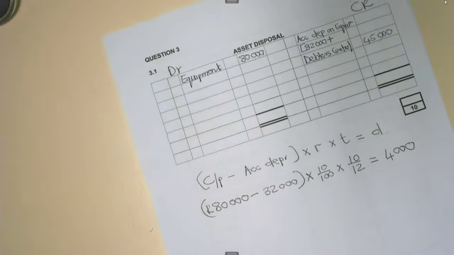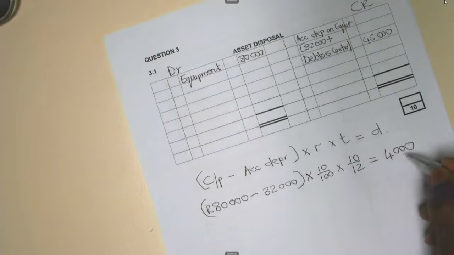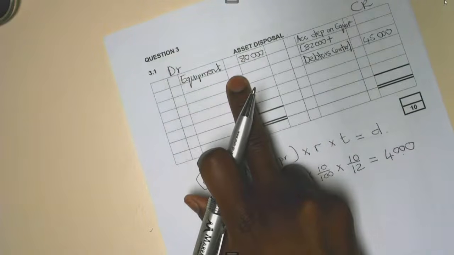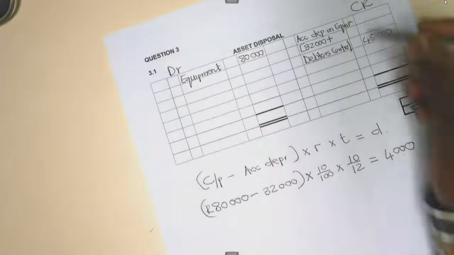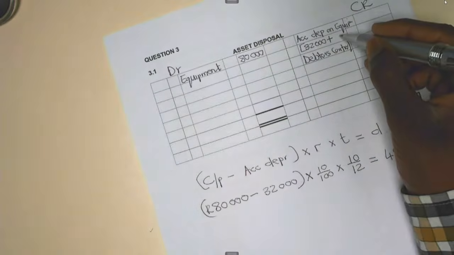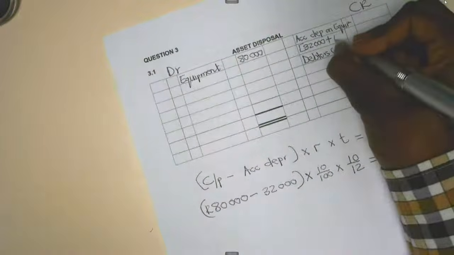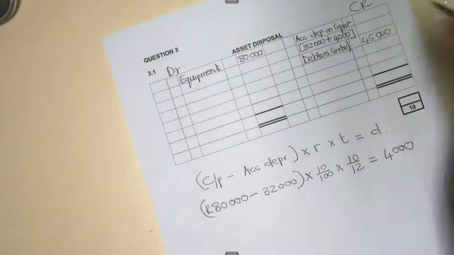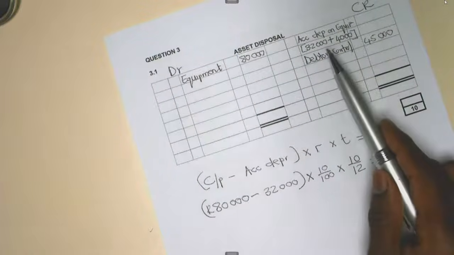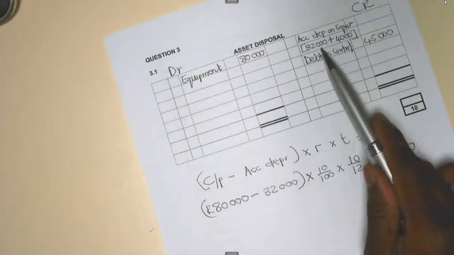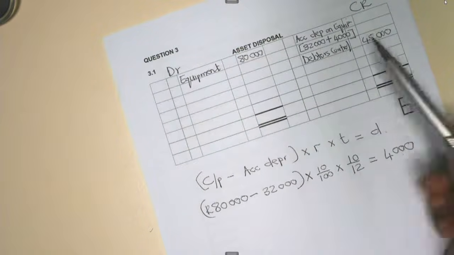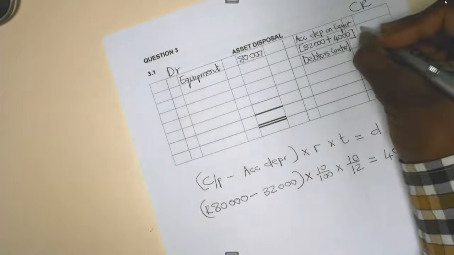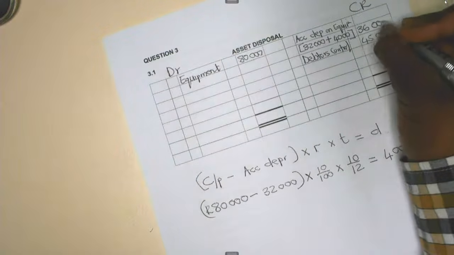Right? So what is this? This is the depreciation on the equipment which I sold. And now I need to transfer it into my asset disposal account. Why? Because this equipment is no longer part of my books. So I'm taking out its depreciation. So when you add those two, 32,000 plus the 4,000, you should then have there 36,000.